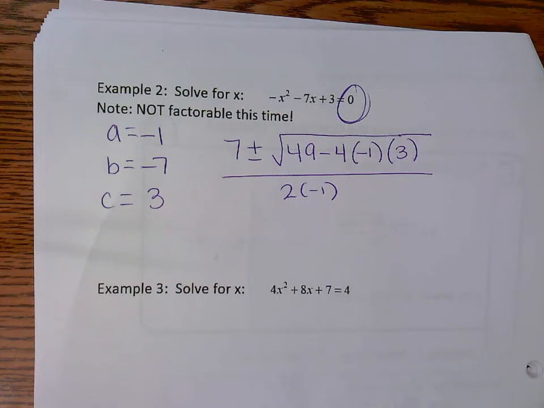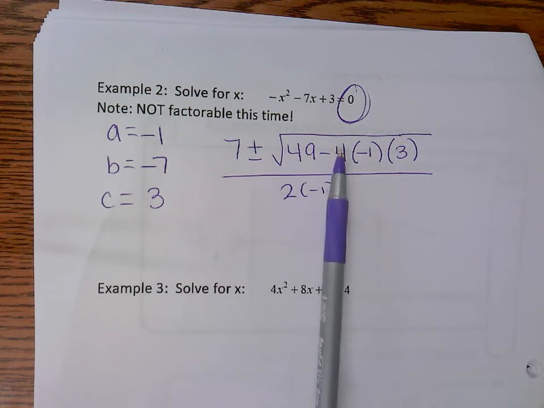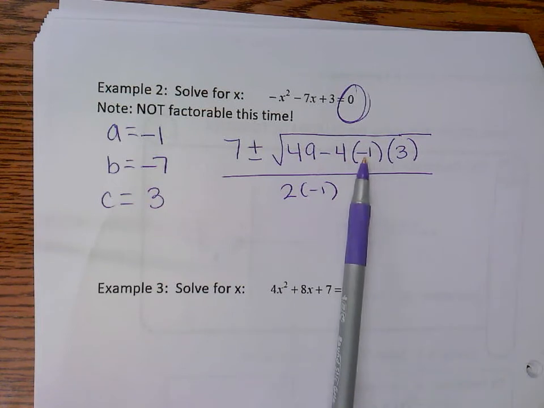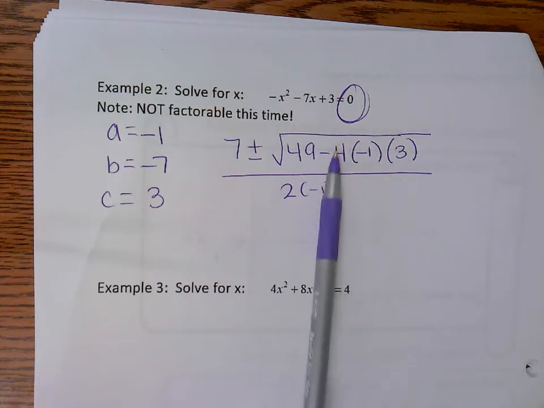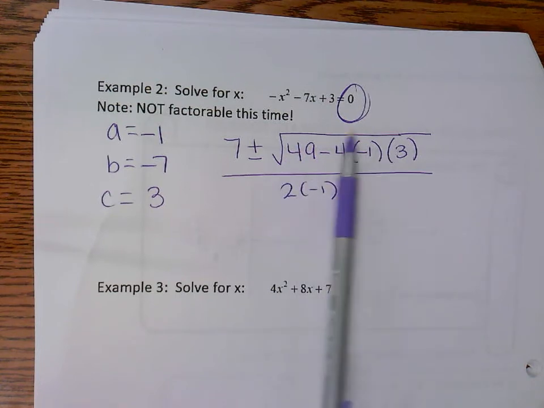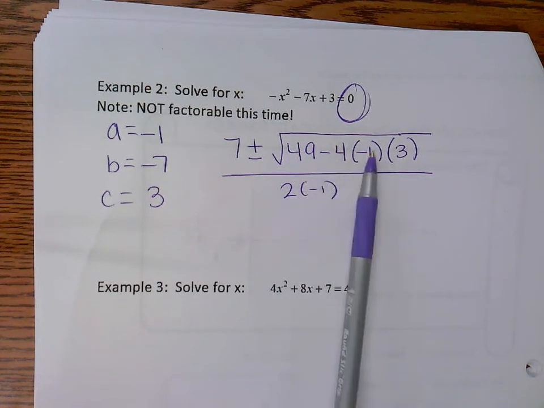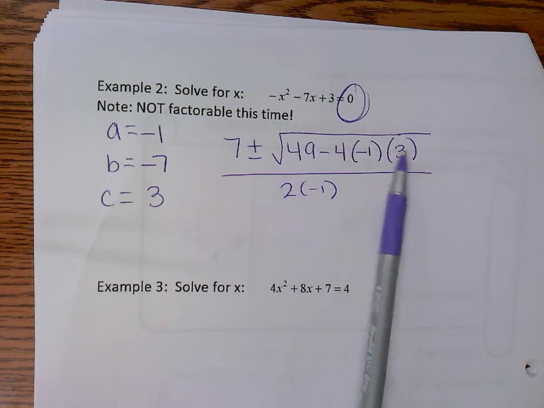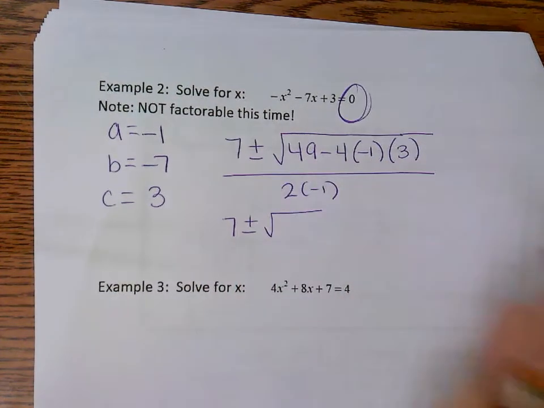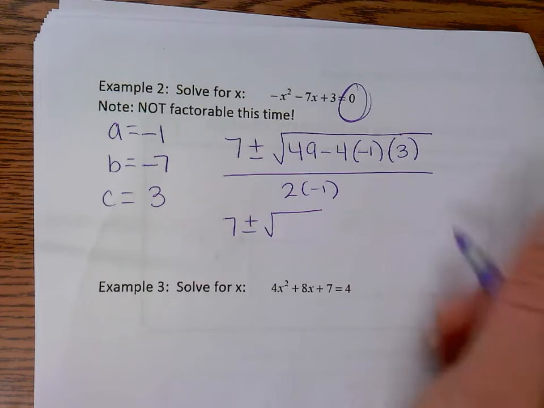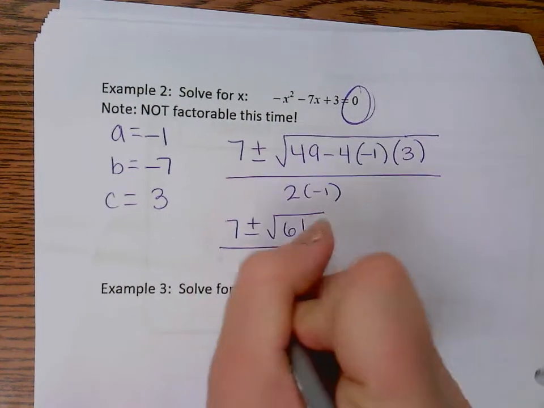So you can type under the radical into your calculator, or let's see, negative 4 times negative 1 times positive 3 would come out to be positive 12, right? So I'm taking 49 and I'm adding a negative times a negative, I'm adding positive 12. So I would have 7 plus or minus the square root of 61 divided by negative 2.